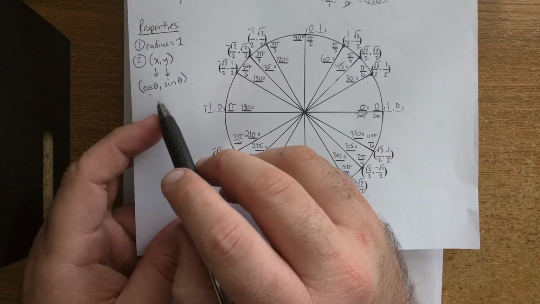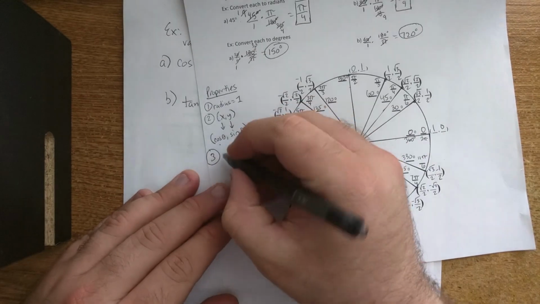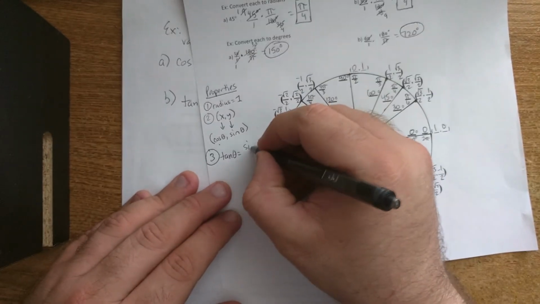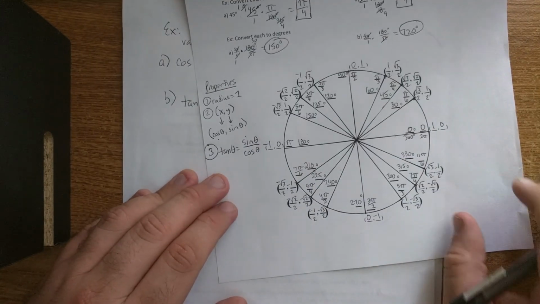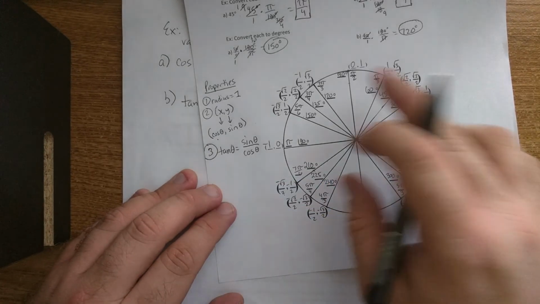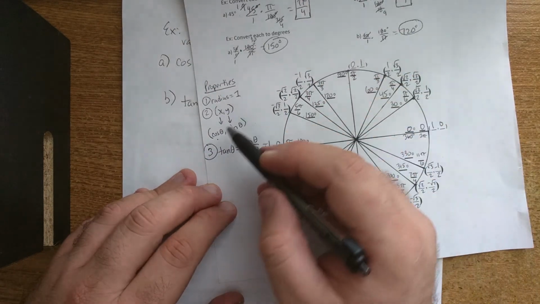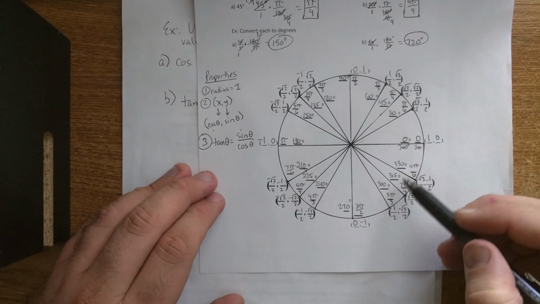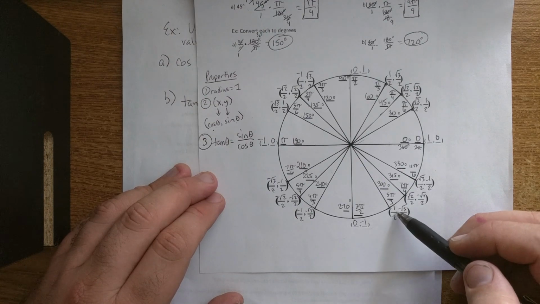Now tangent, we don't tell you what tangent is, so you're about to write a third property here. Tangent theta is equal to sine theta divided by cosine theta. So to find tangent theta, if you need to, off the unit circle, you divide sine theta by cosine theta. Or basically what you're doing is dividing your y-coordinate by your x-coordinate. So let's go back to 5 pi over 3. I'm going to be dividing negative square root of 3 over 2 by 1/2.